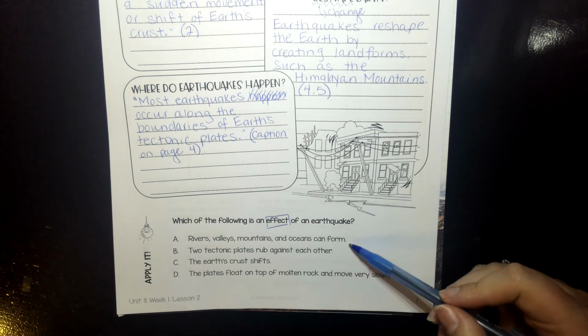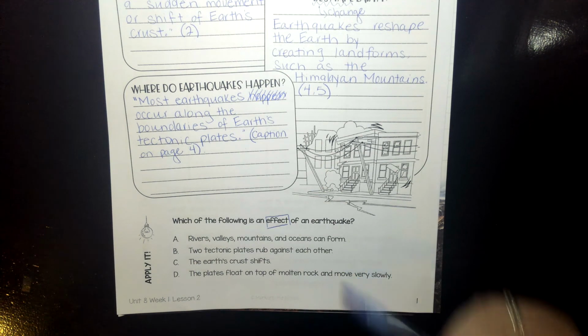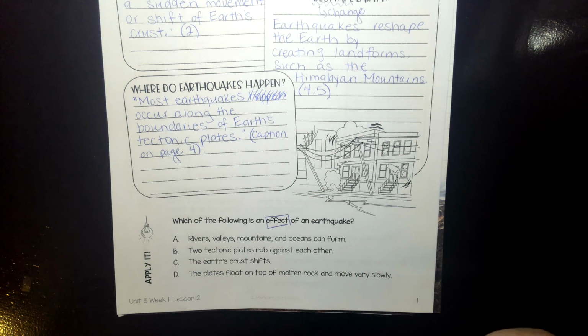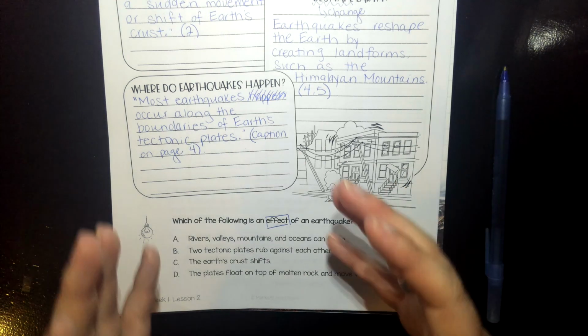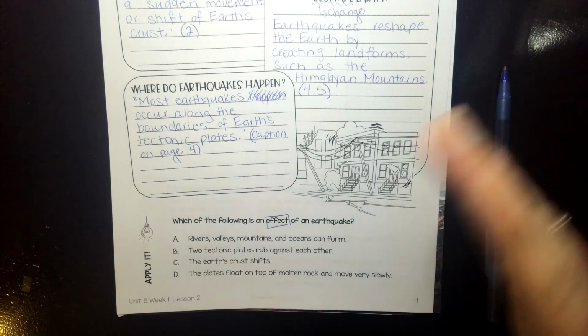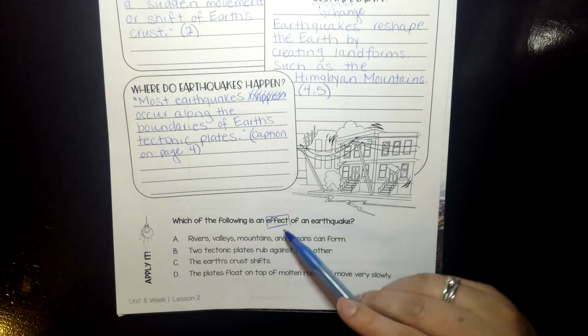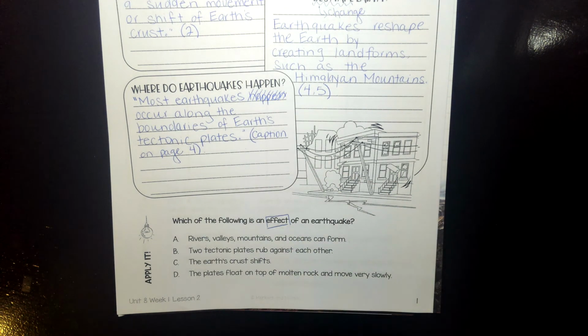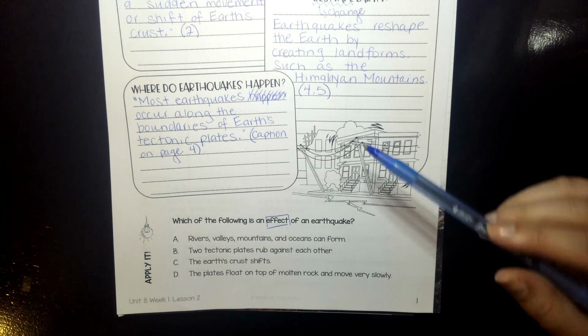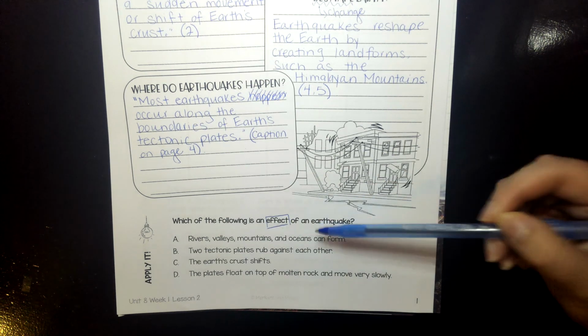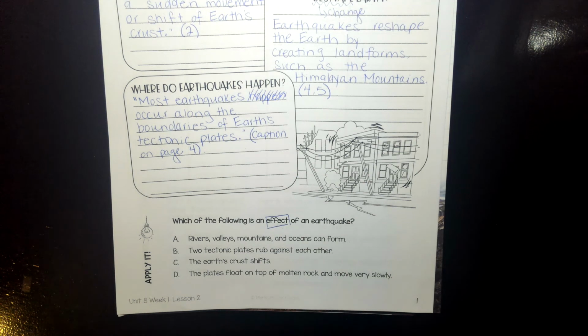So you can see here, there are some choices to pick from. I'll tell you, 3 of them are what happens as the earthquake is happening. One of them is the result of the earthquake, the effect of the earthquake. So I want you to pause this video and select the best choice answer that is the effect of an earthquake. Go ahead and pause now and pick your choice.